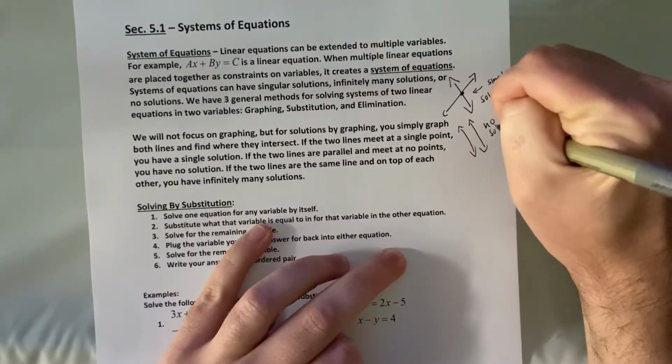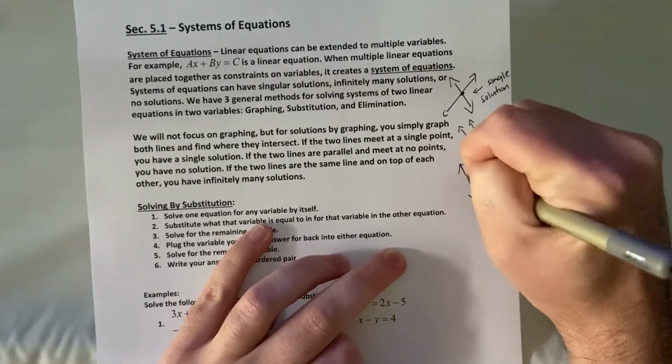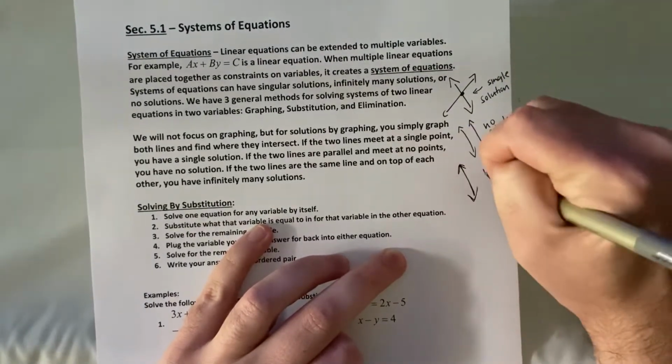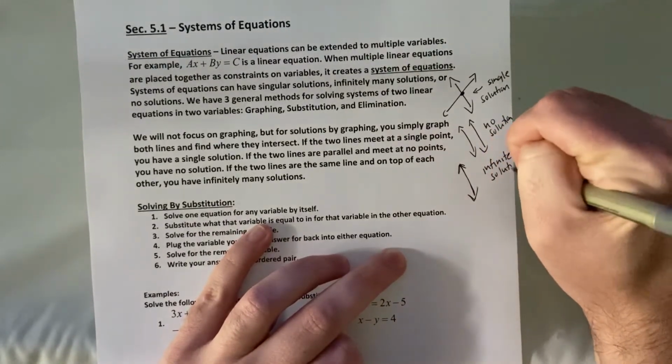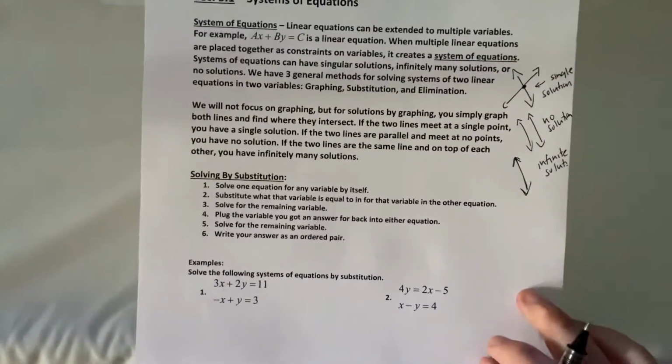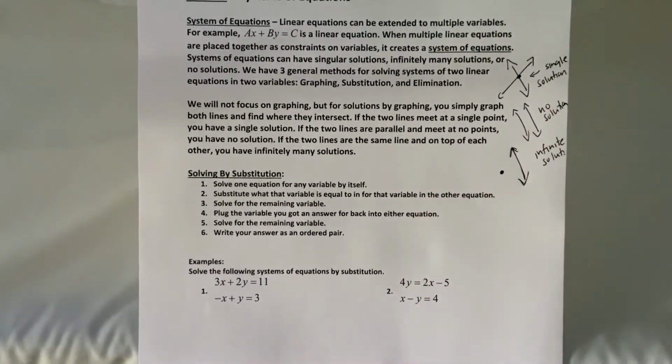There's no solution, or technically they could be on top of each other, in which case there are infinite solutions, but don't confuse infinite with every point is a solution, because obviously the point, say, over here is not on the graph. So whatever x is or y is, the other one will have to adjust to make sure it's on the graph.